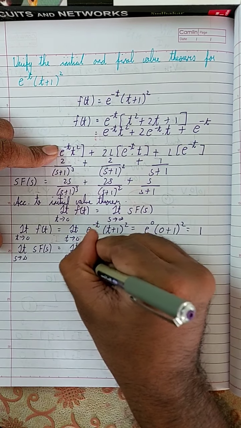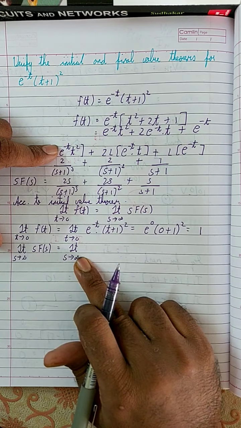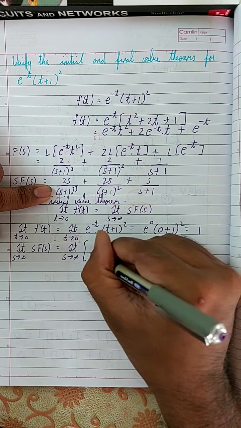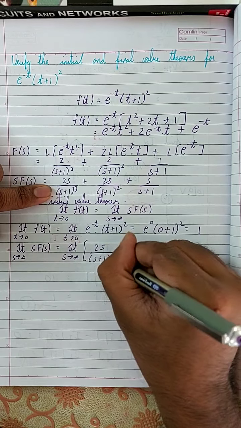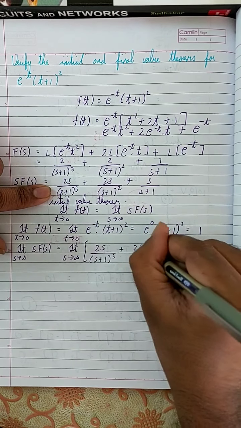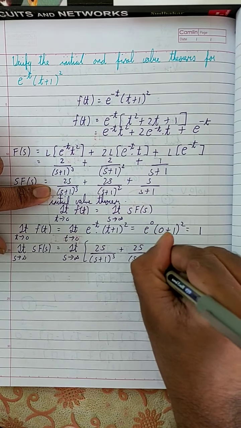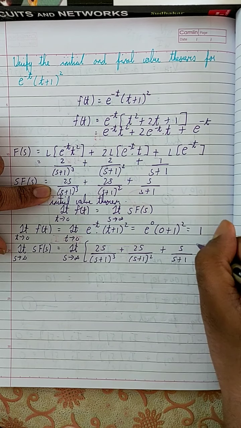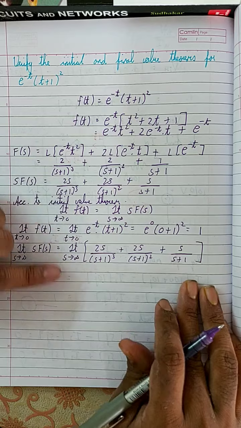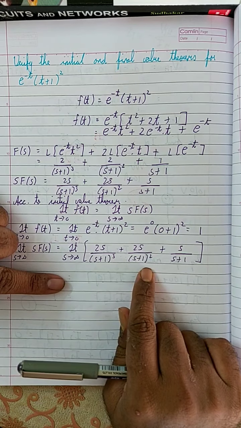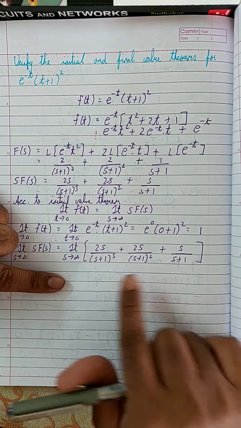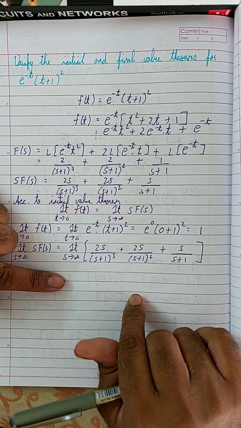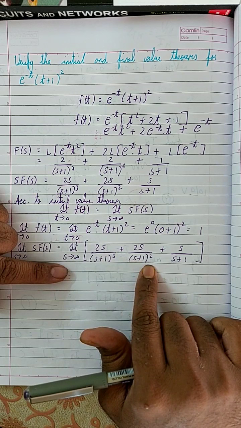Let me check. Limit as s tends to infinity of s into F of s is equal to limit as s tends to infinity of, what is the value of s into F of s? That we just found out, right? It is 2s by (s plus 1) the whole cube plus 2s by (s plus 1) the whole square plus s by (s plus 1). You cannot directly substitute the value of s as infinity over here, because you will get infinity by infinity, which is not defined. So you cannot substitute s directly as infinity.